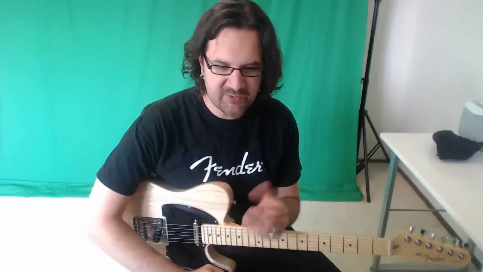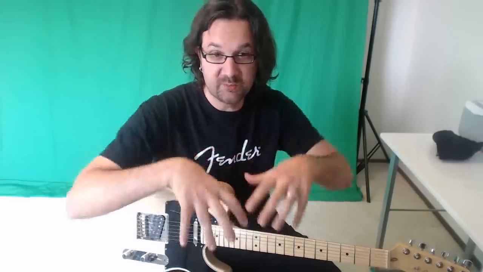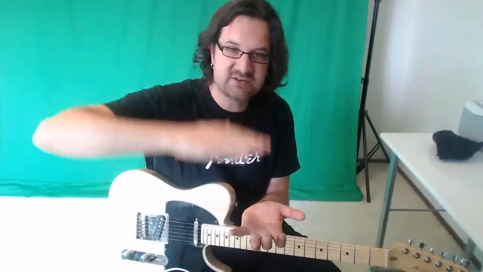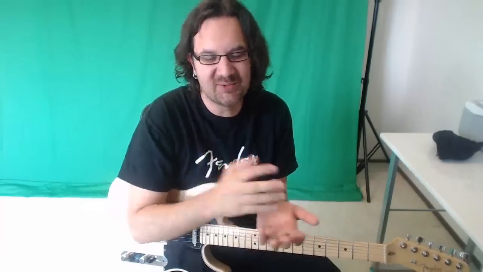And the reference note is called the root. Think of a tree: the tree takes its roots in the ground, and when you measure the height of a tree, you measure it from the ground, from the roots, if you want. So that's an easy way to remember it. In order to have an interval, you always need to have a root. The root is always involved, no matter what. Music without intervals is just soundscapes.